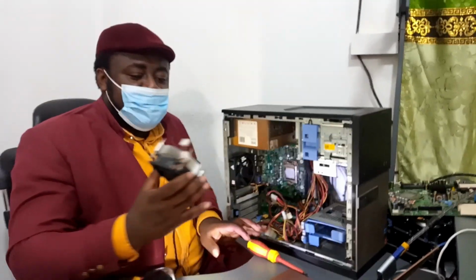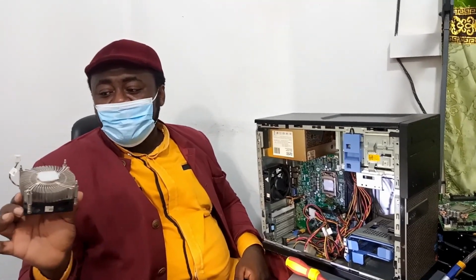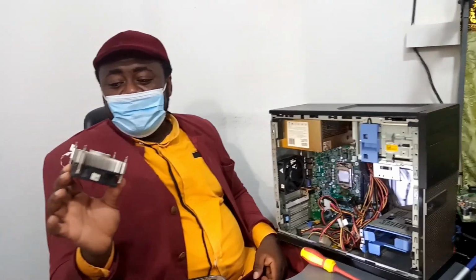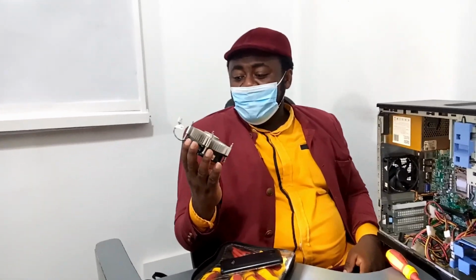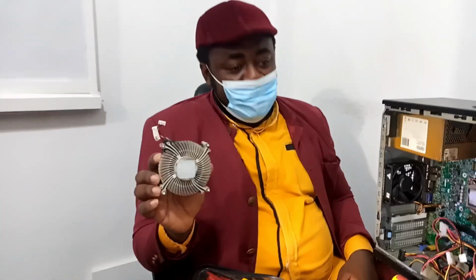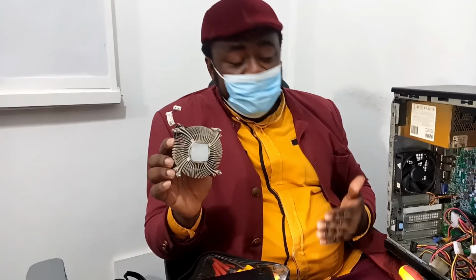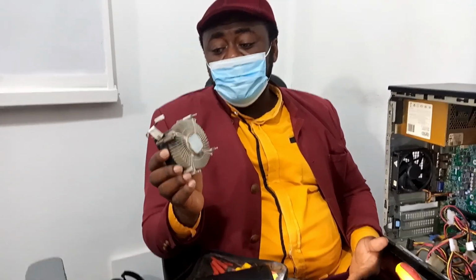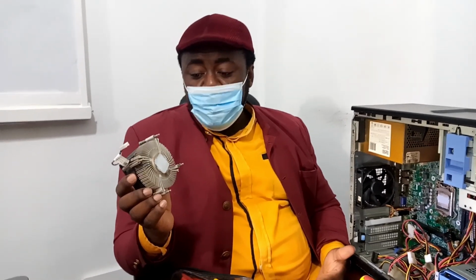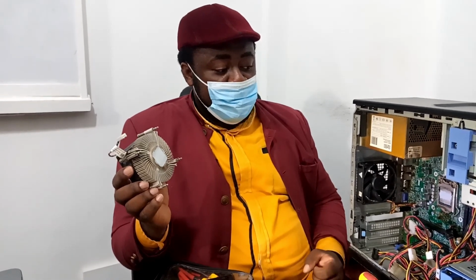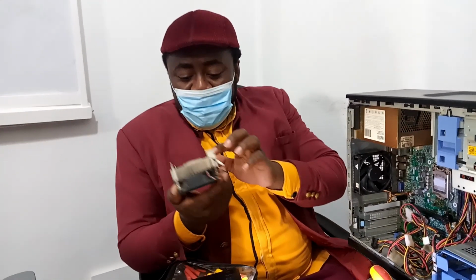All right, so this is how it looks. It's very dusty, because when the fan is working, it attracts a lot of dust as well. So once in a while, your computer needs to be opened and cleaned. Every computer gets dirty. It's not only this one.